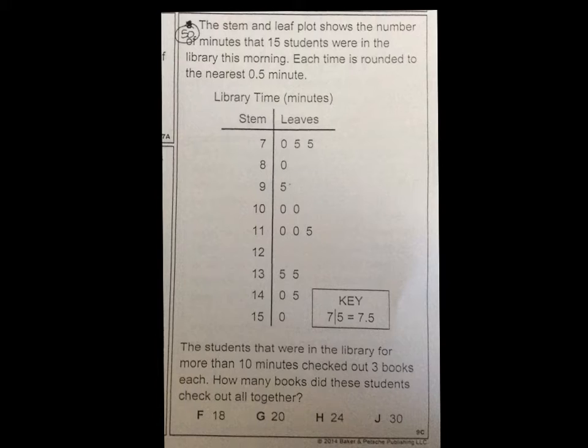So it asks the students that were in the library for more than 10 minutes. So I don't care about the 10-minute mark. I care about everything greater. So all of this can kind of just be put out of my mind. So for each student that did check out for over 10 minutes, they checked out 3 books each.